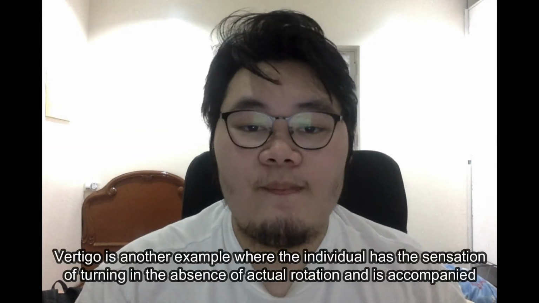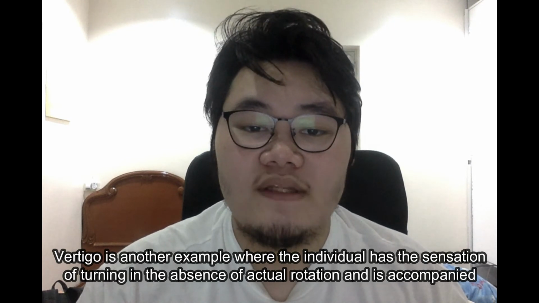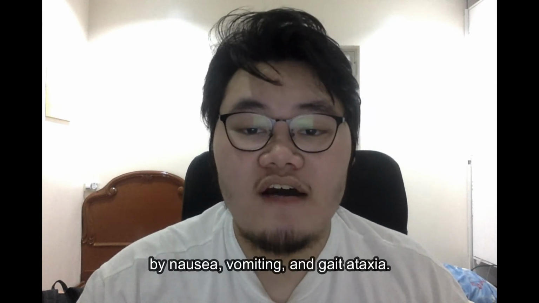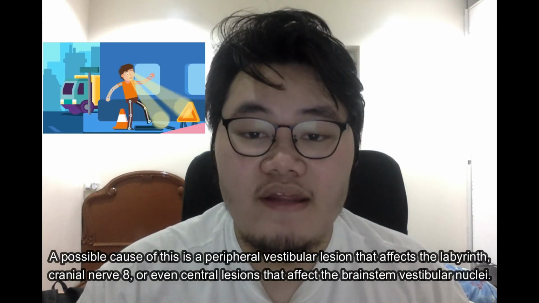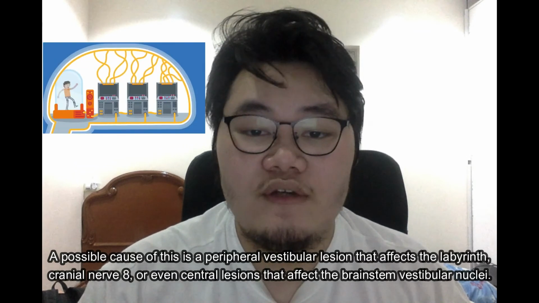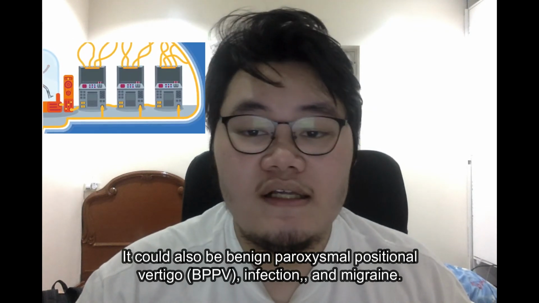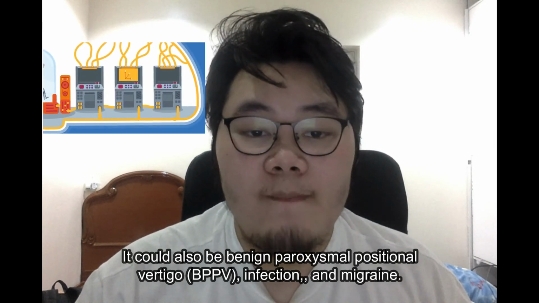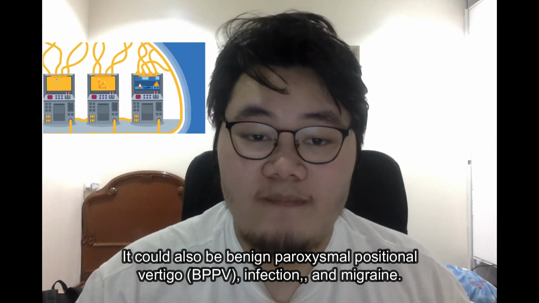Vertigo is another example, where the individual has the sensation of turning in the absence of actual turning, and is accompanied by nausea, vomiting, and gait apraxia. A possible cause of this is the peripheral vestibular lesion that affects the labyrinth, cranial nerve 8, or even central lesions that affect the brainstem vestibular nuclei. It could also be a benign paroxysmal positional vertigo or BPPV, infection, or even migraine.